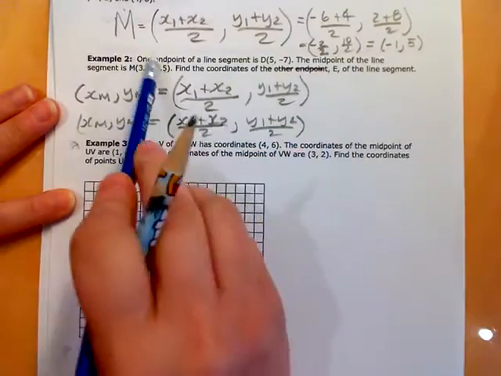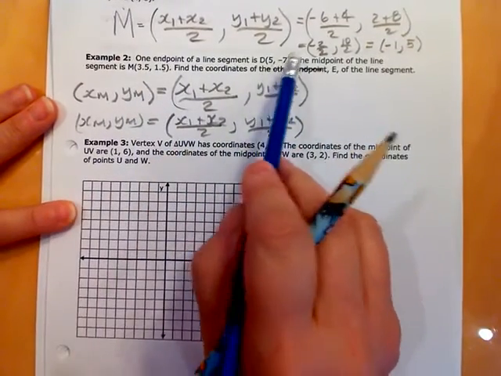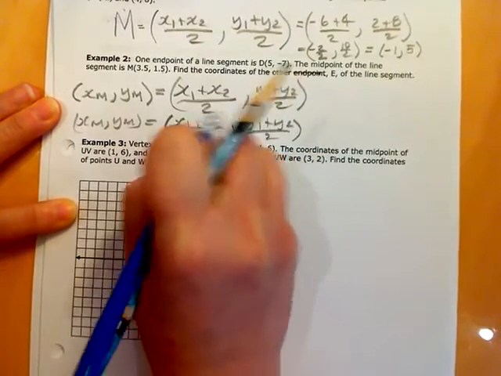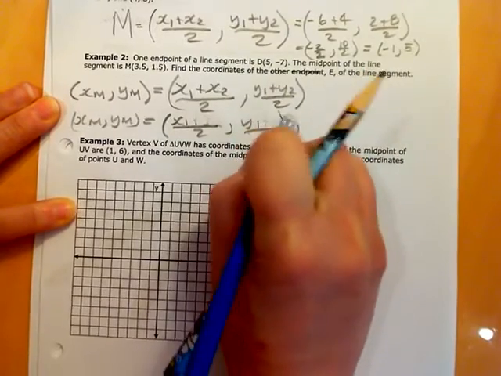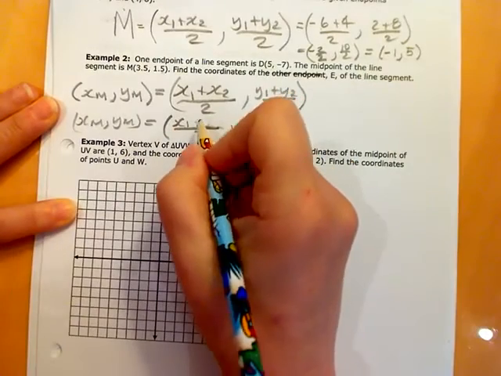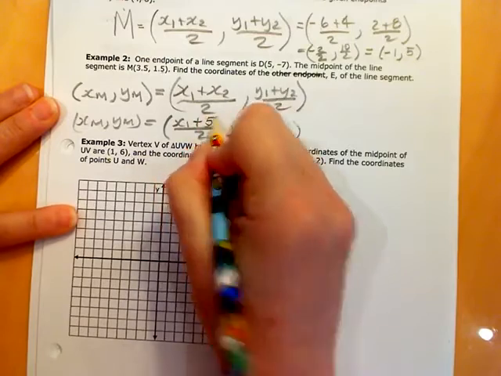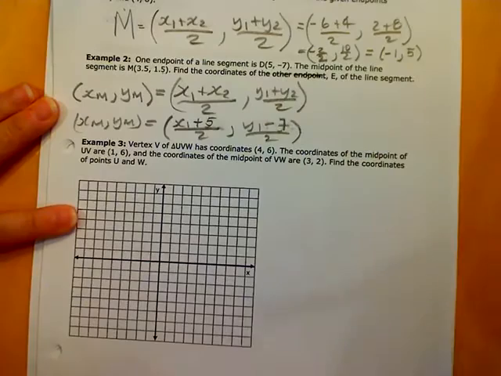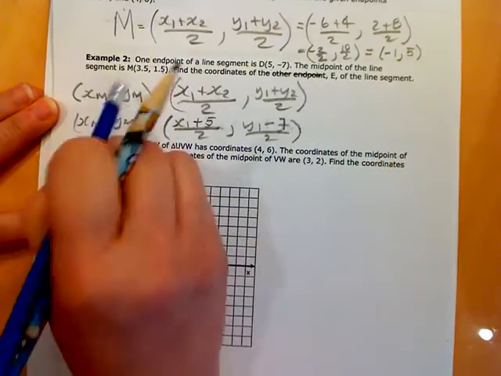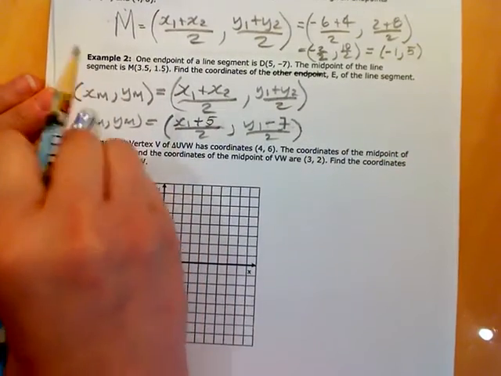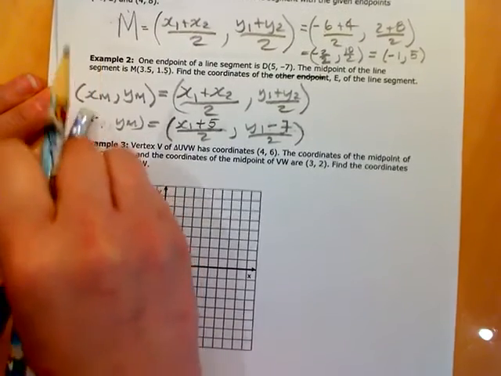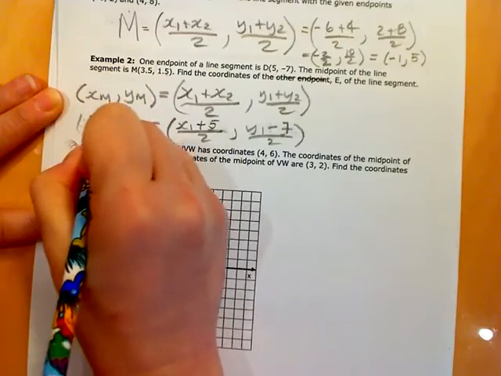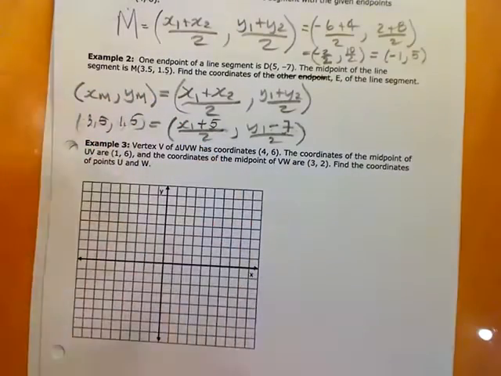Okay, so one endpoint of the line segment is 5, negative 7. So I'm going to erase this and this, and I'm going to put in 5 here, and here I'm going to put in negative 7. And then the midpoint is 3.5 and 1.5. So I'm going to erase this and put in 3.5, 1.5.